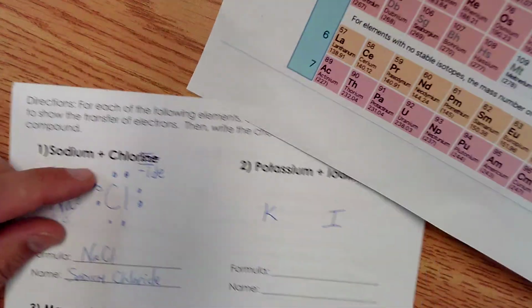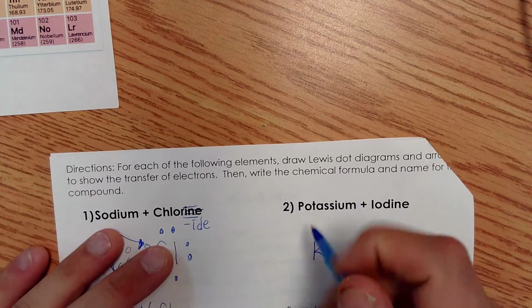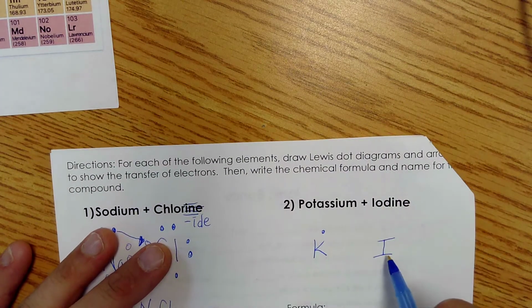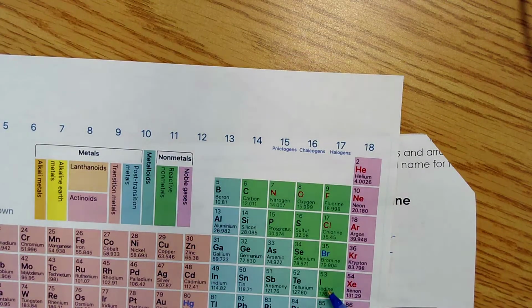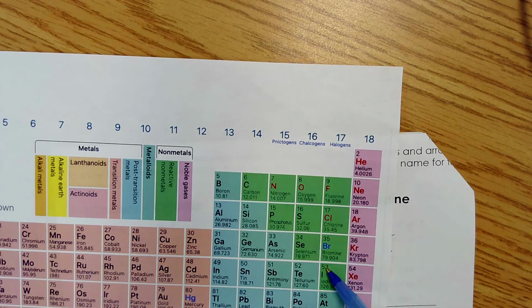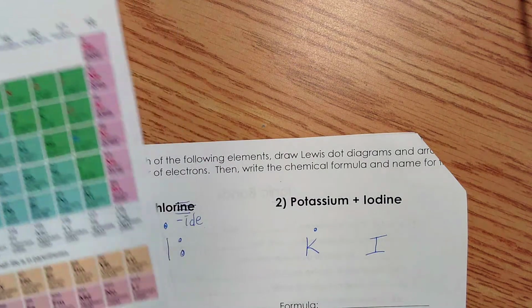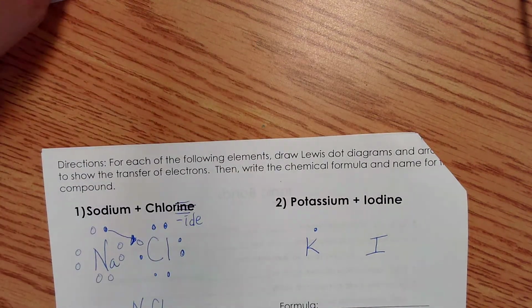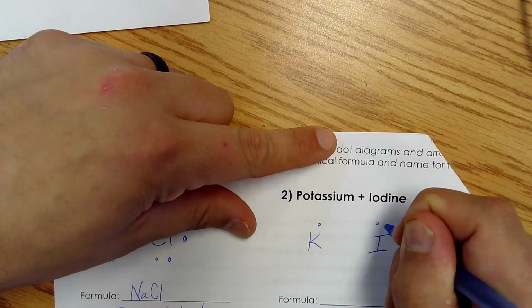And so with potassium, here, this is going to be 1 valence electron. Iodine, just the letter I. If we look over here, it's in group 17, just like chlorine was, okay? And it's way down there. Basically, it is missing 1. So it has 17. Okay, that's a lot to draw in there.